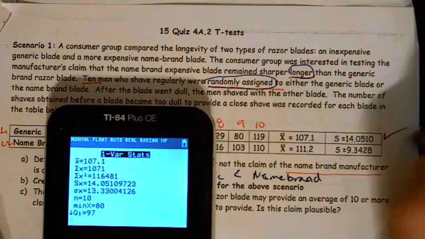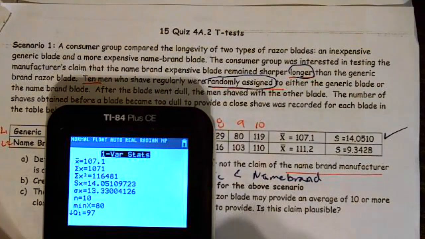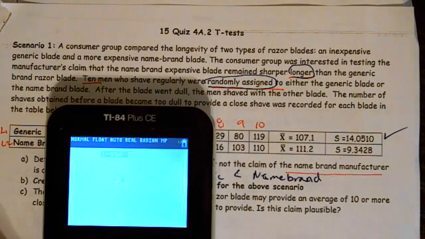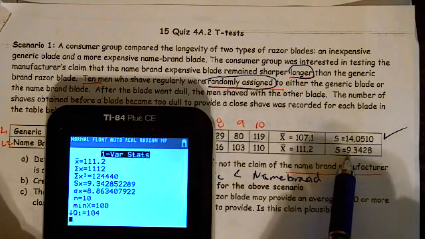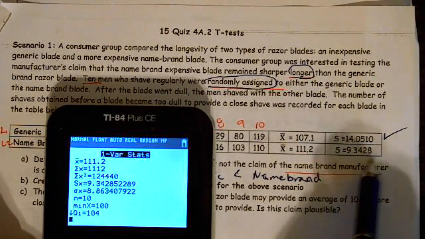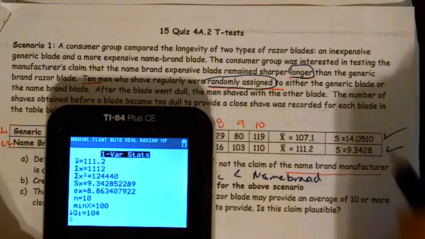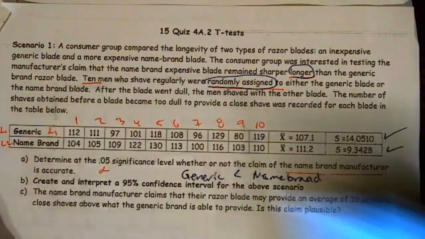So that means I've input that data correctly. Then I'm going to go back to stat calc, one var, and I'm going to second two, and I'm going to check, and I go, oh, there's 111.2, and here is my standard deviation. So it looks like I have both data sets in the calculator correctly.